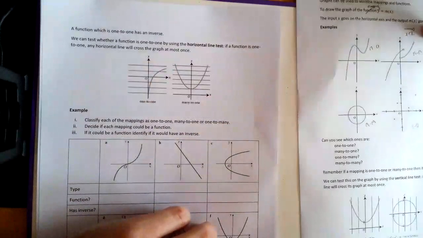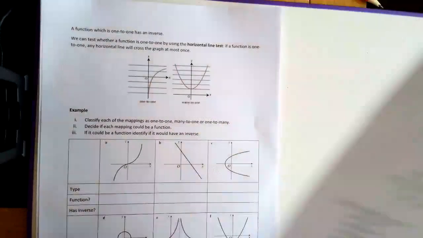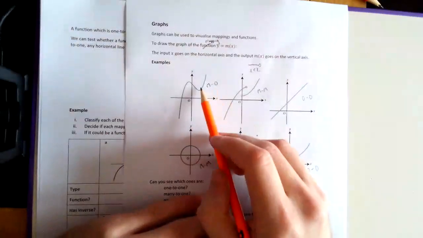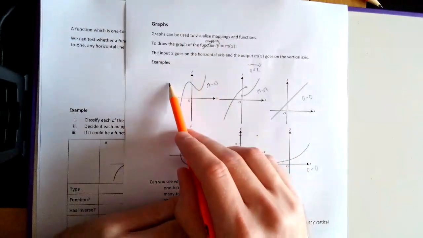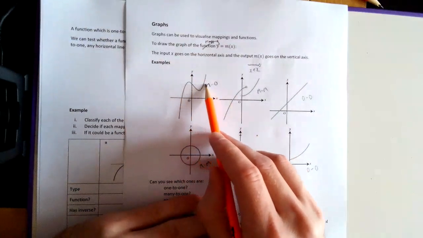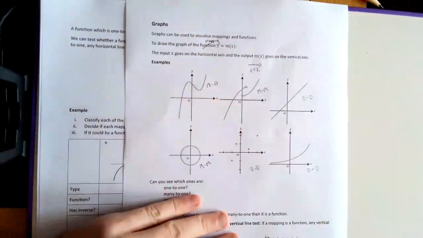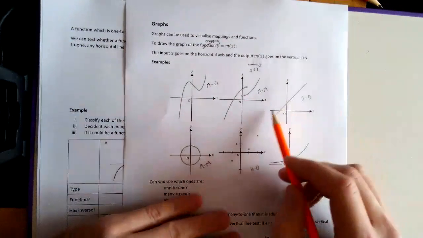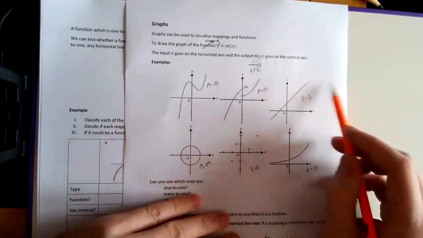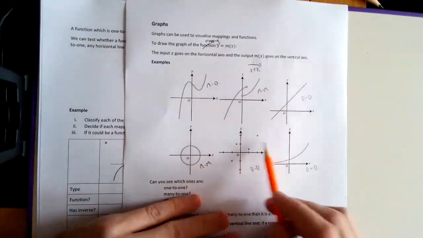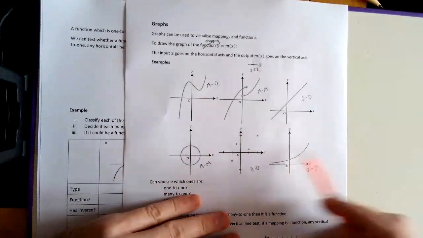So if we look back on our original 6, this one was a function, but look, if I draw a horizontal line here, it crosses 1, 2, 3. So it's not 1 to 1, so it doesn't have an inverse. What is this one? Anyway, I draw it across once, same here, and same here.